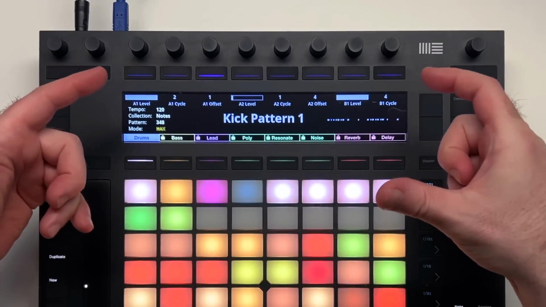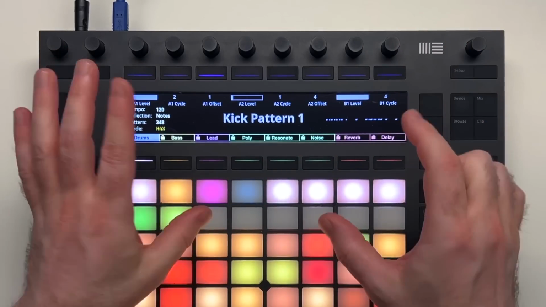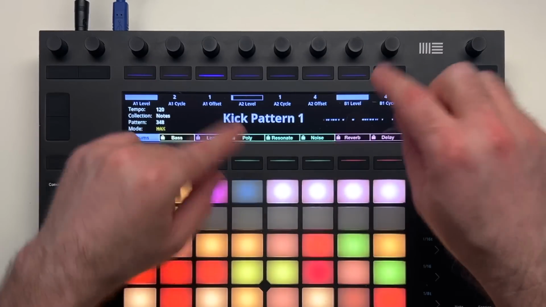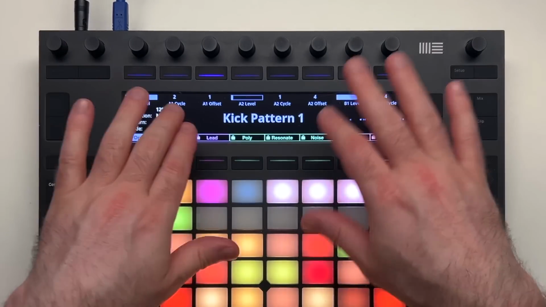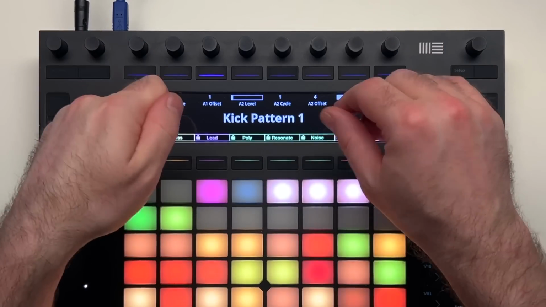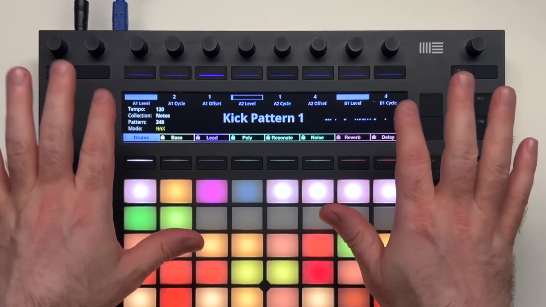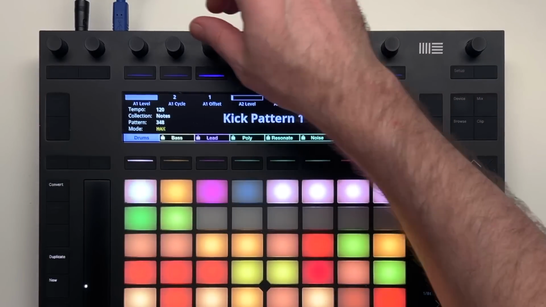That's a basic principle. There's a huge amount that you can achieve in terms of different rhythmic variations by messing around with these different parameters. So I'd really encourage you to just dive in, mess around, see what you can do with these various different patterns.